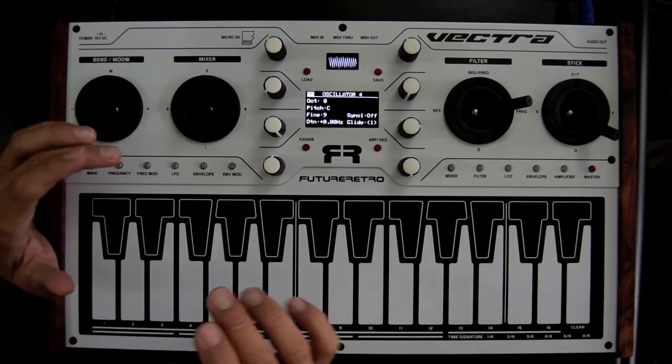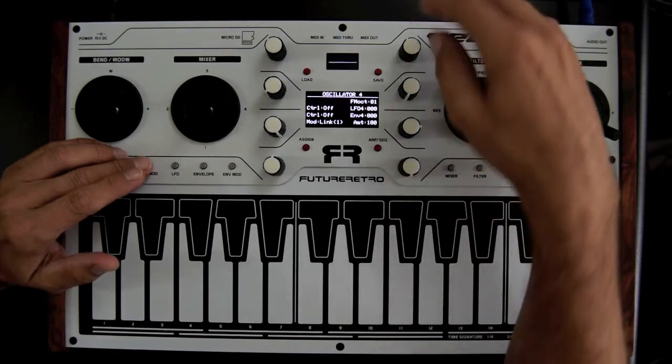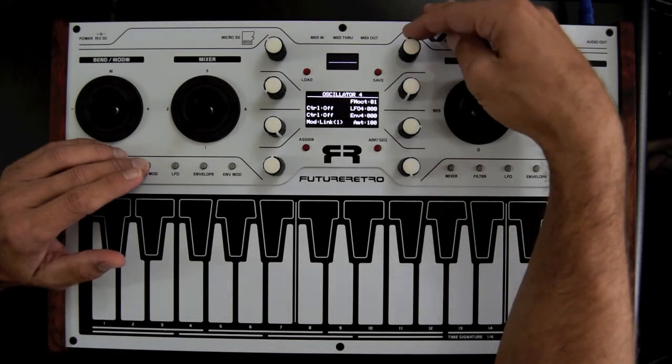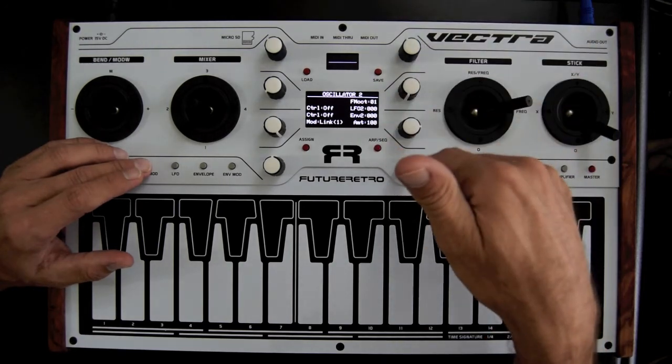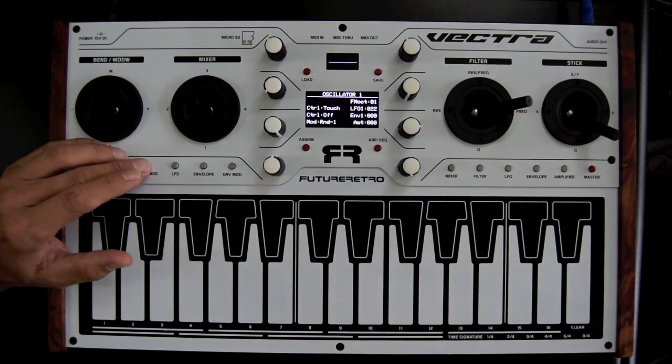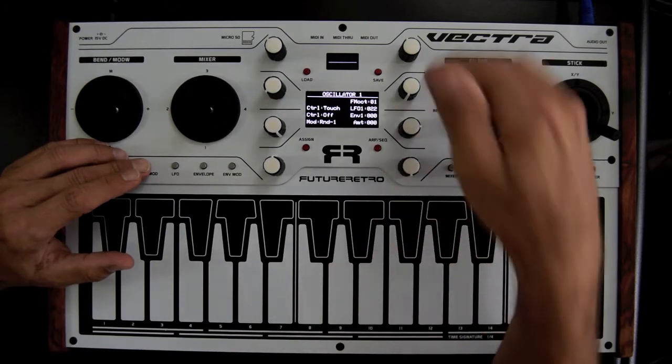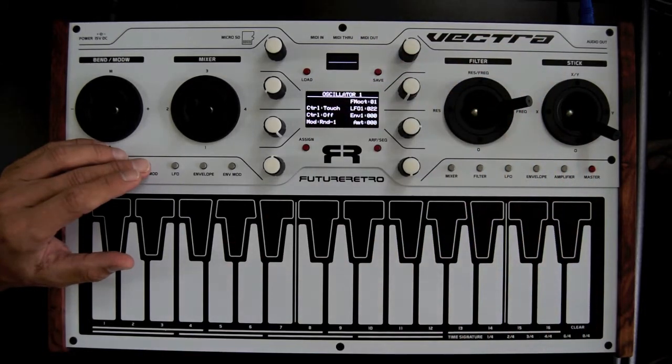So in that case, let's go back here. The thing we want to watch is just making sure our FM octave ranges are set up the same for each one of these oscillators. If you don't, each oscillator will only modulate by that certain amount.